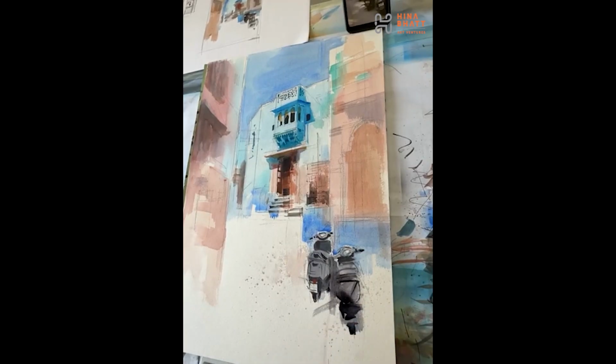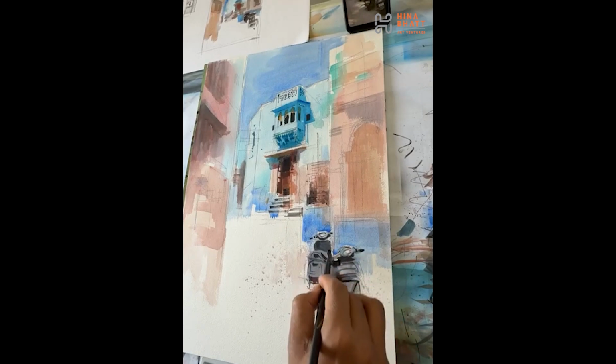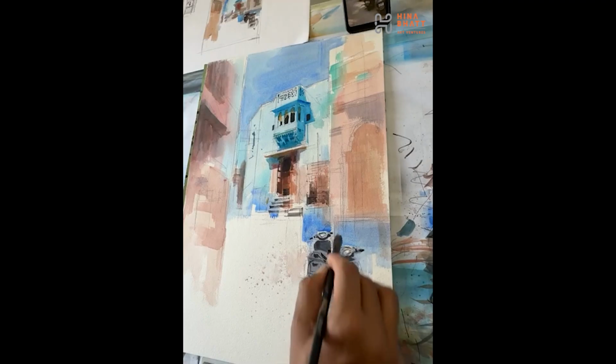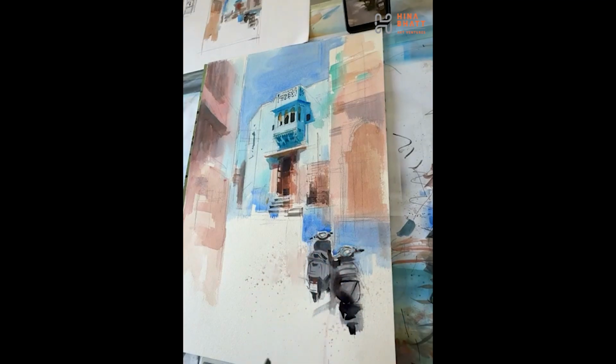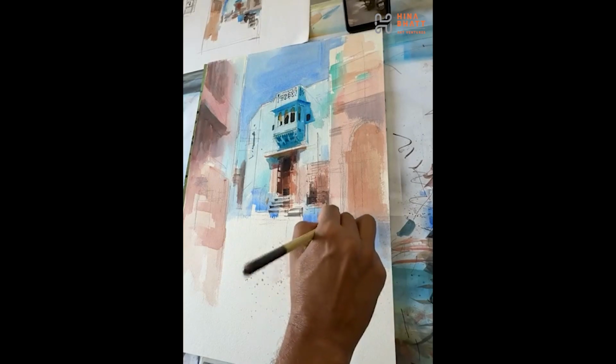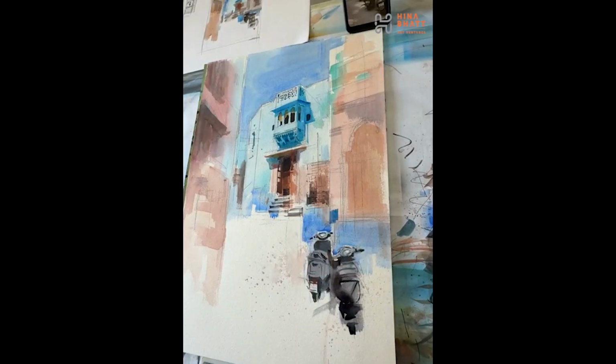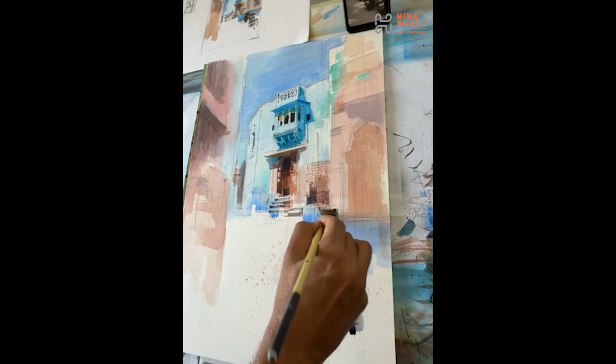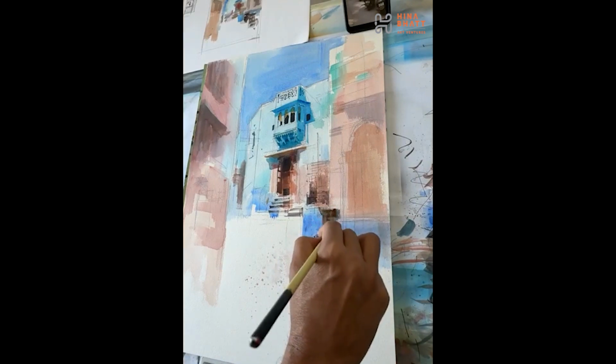Nirmal Saxena is saying that if we don't have Daniel Smith colors, which color would it be for the blue window which you used? See, this is a particularly very vibrant color. You can use these inks also for creating such vibrant blues. So these are camel inks? Yeah, so these are camel waterproof inks which he has used along with it to give those vibrant shadows.